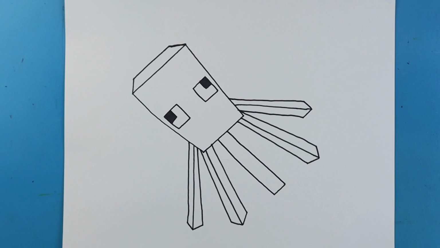I'm going to fast forward and start coloring this. There you go, there's your drawing of a Minecraft squid.